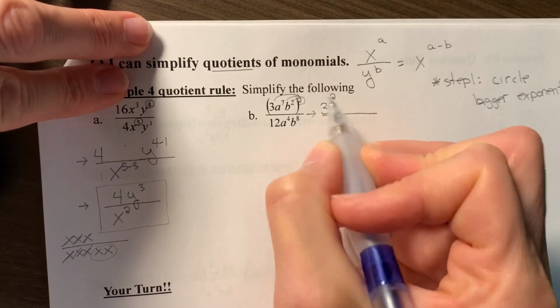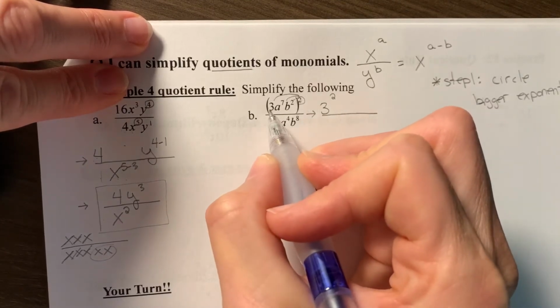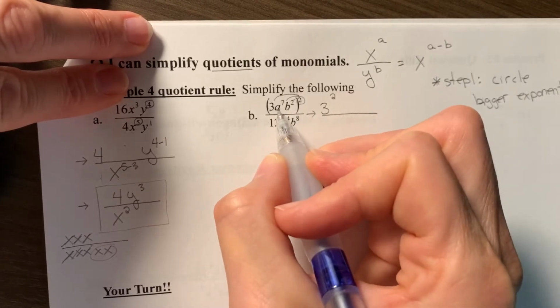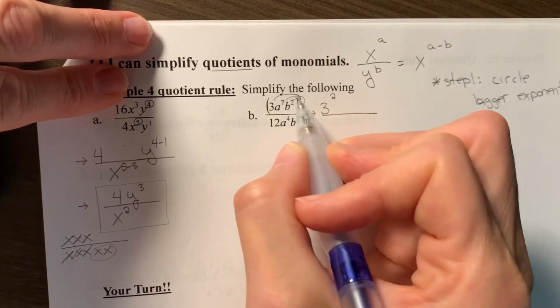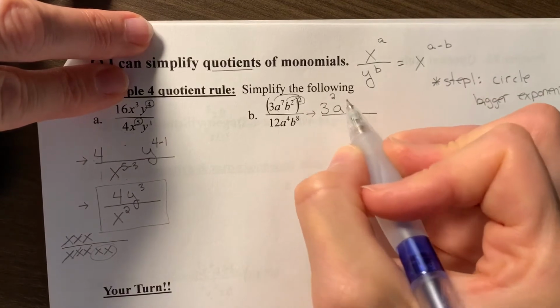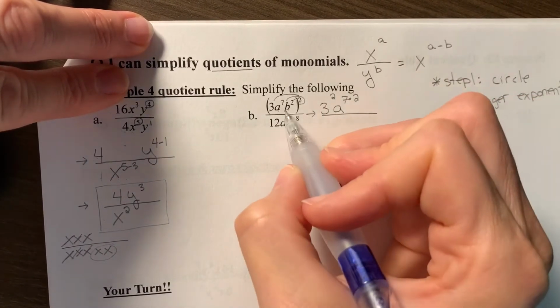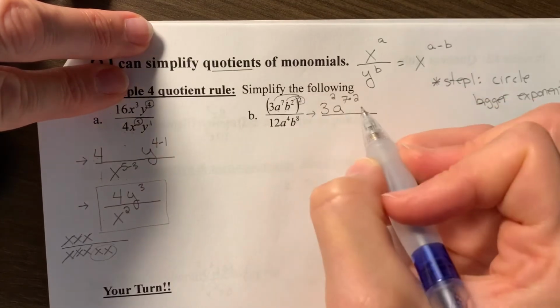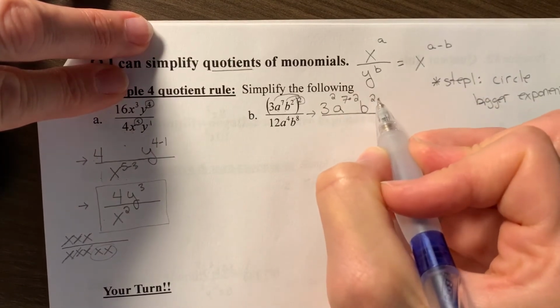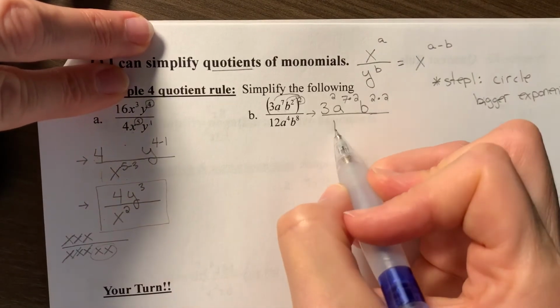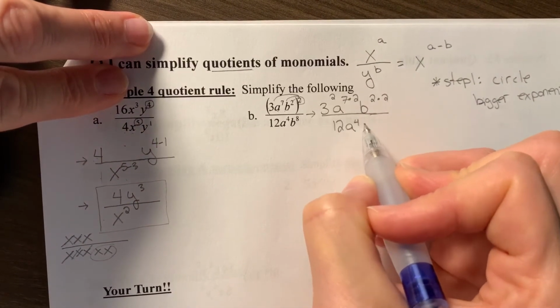Remember, this power of 2 gets shared with the 3, the a, and the b. Then I'm going to have a to the power to a power I multiply, a to the 7 times 2. B to the power to a power I multiply, b to the 2 times 2. On the bottom, it's just copy job, I like to call it, so copy that.